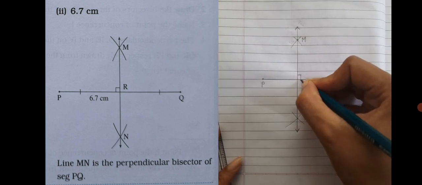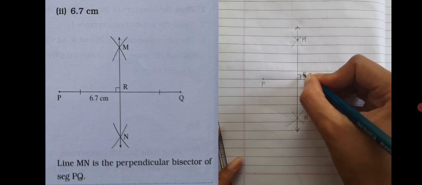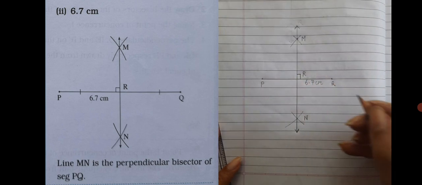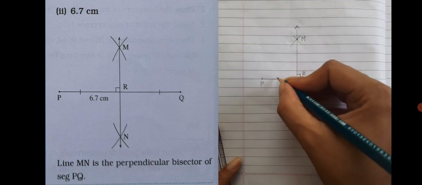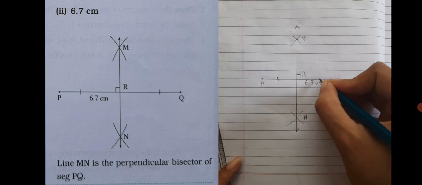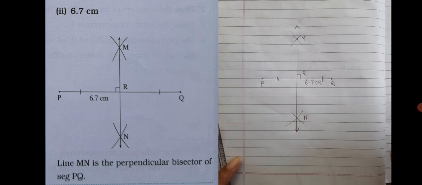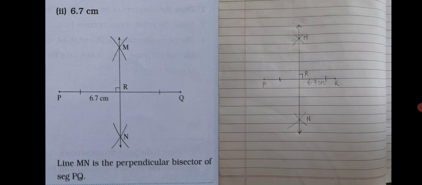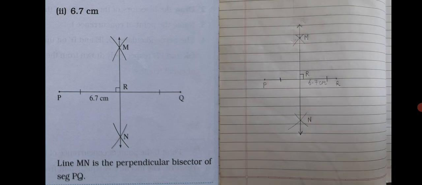So the perpendicular sign is put. And we name the point of intersection of these two lines as point R. So PR is equal to RQ. So this way we have got line MN which is perpendicular bisector of seg PQ.